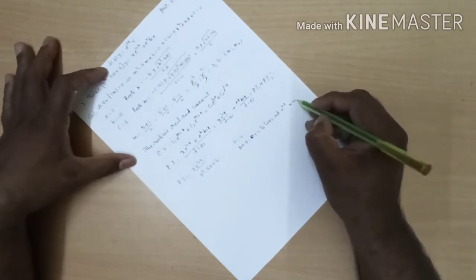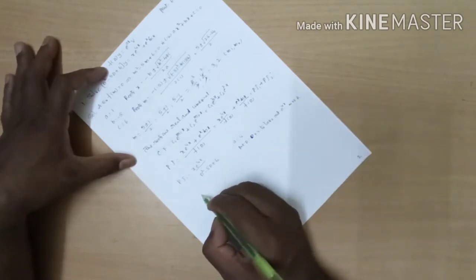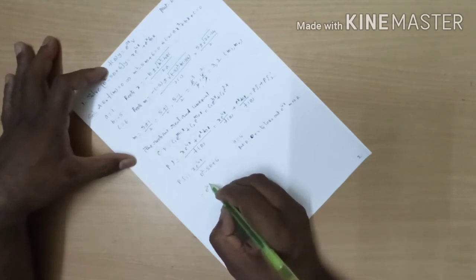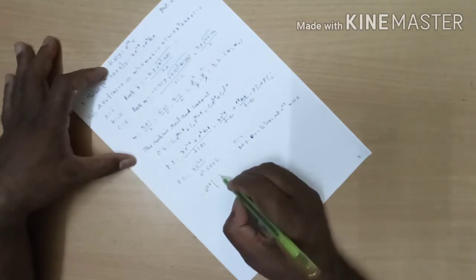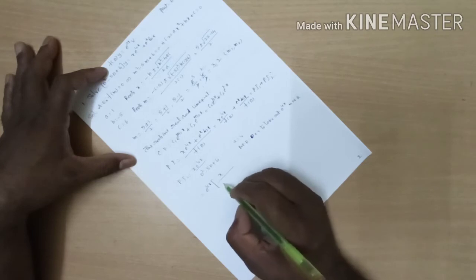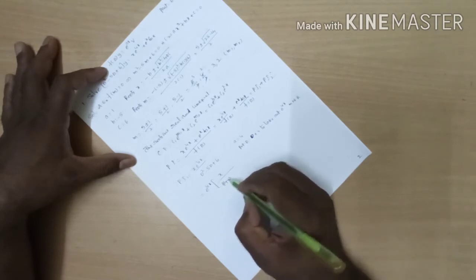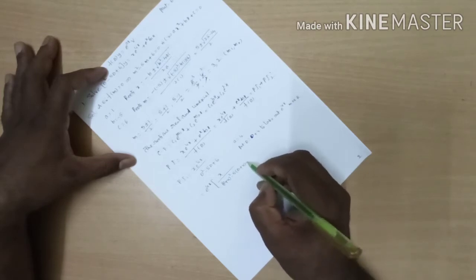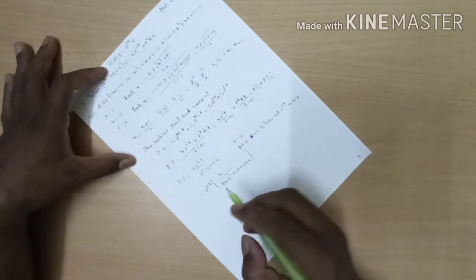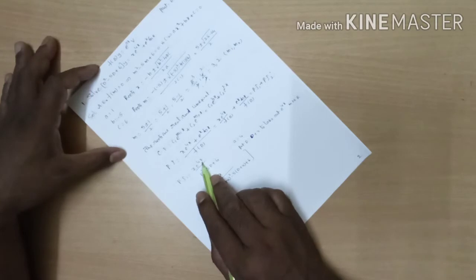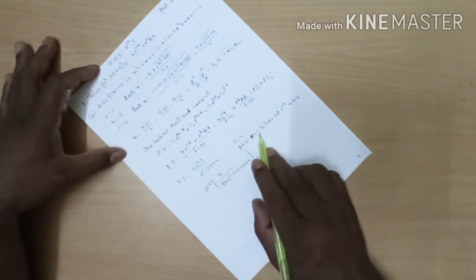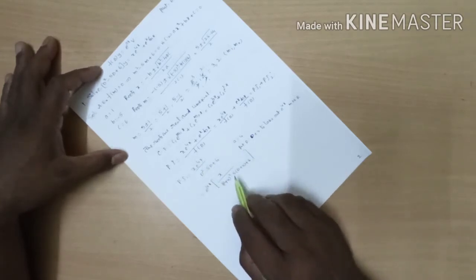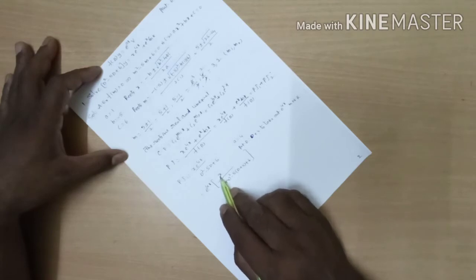Therefore, e to the power of 4x is taken out, and we get x by (D plus 4) whole square minus 5(D plus 4) plus 6. Are you clear? To take out e to the power of 4x, put D equal to D plus 4 in the denominator, then apply the x rule.